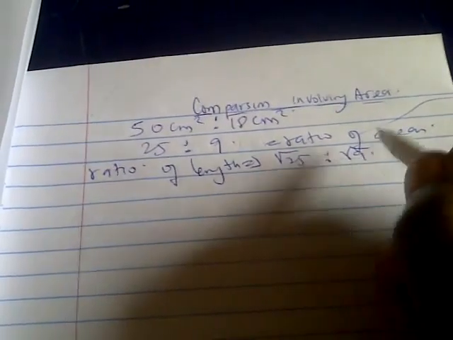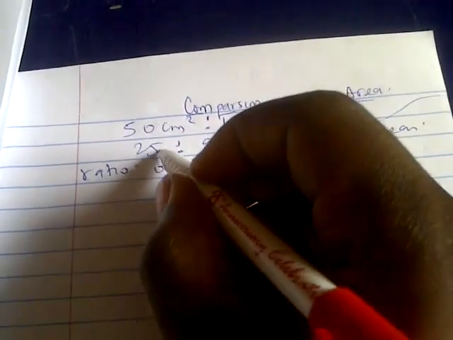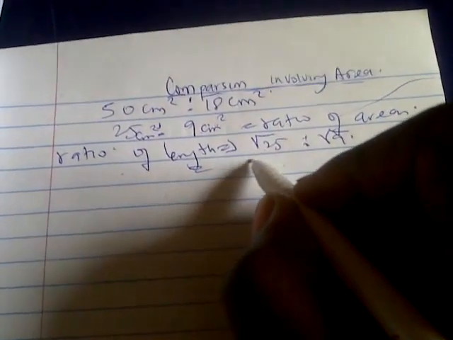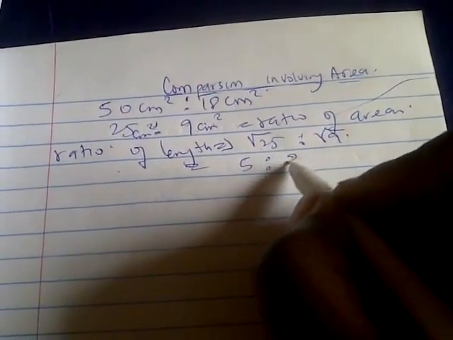That's the ratio of areas. Okay, so that means the ratio of the lengths is going to be the square root of this is to the square root of this. That's the square root of 25 is to the square root of 9. Remember that these are 25 centimeters squared and 9 centimeters squared, so we want to find the centimeter value. So the ratio of the lengths is going to be the square root of 25, which is 5, is to the square root of 9, which is 3. Okay, that's the ratio of the lengths.